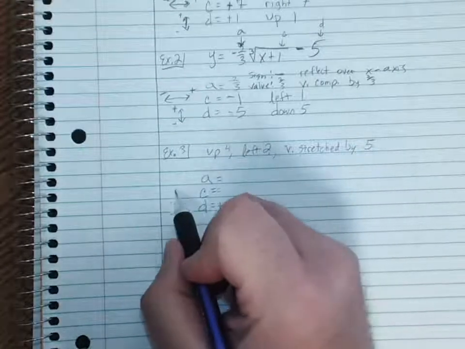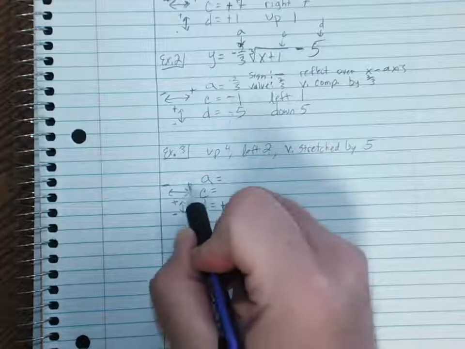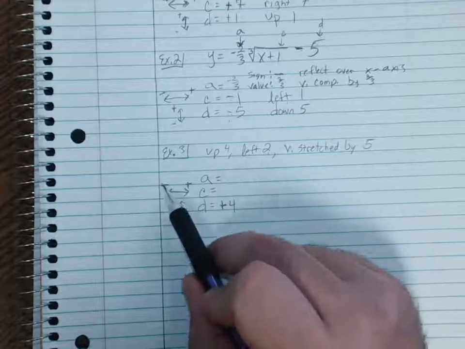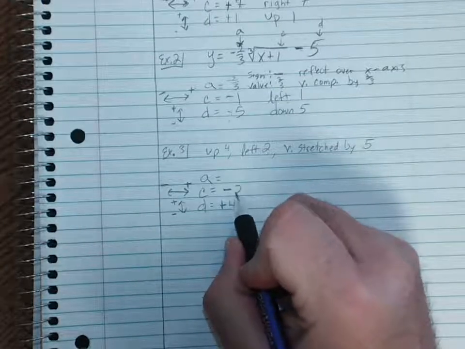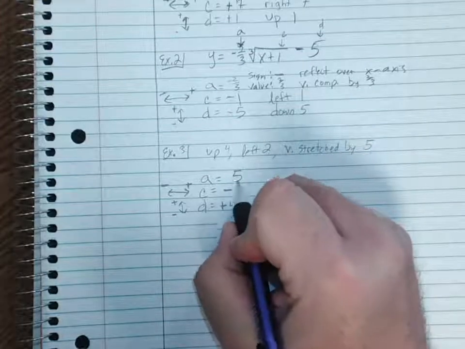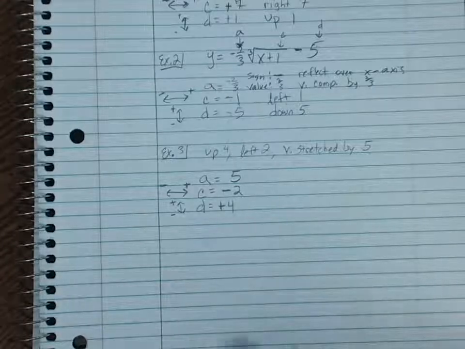Left 2, that's my C value. C controls left and right. Left is negative, right is positive. This is a left 2. Left is negative, so I'm going to put -2. And then vertically stretched by 5 is my A value. Because there's no reflection, it's not negative, it stays positive.